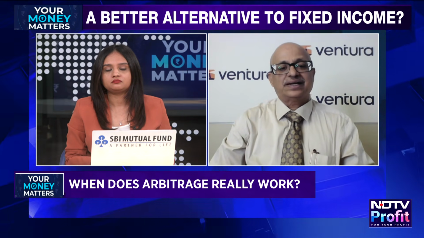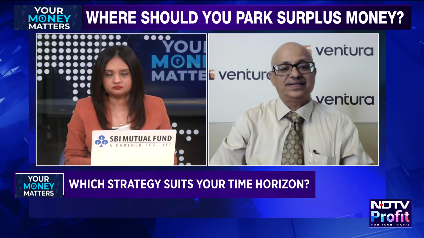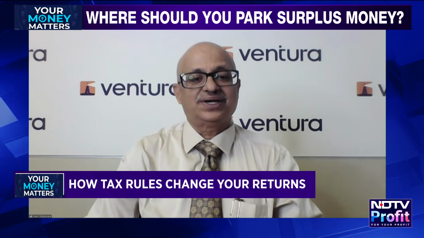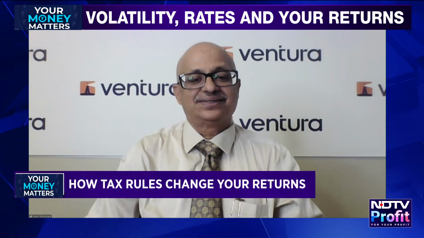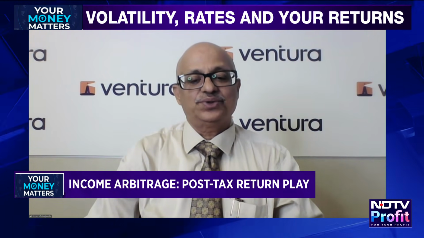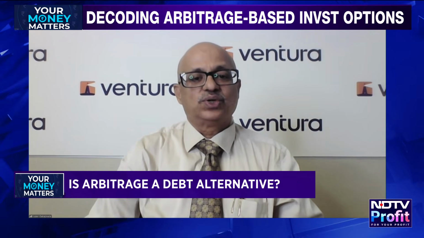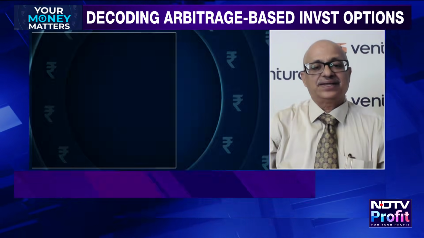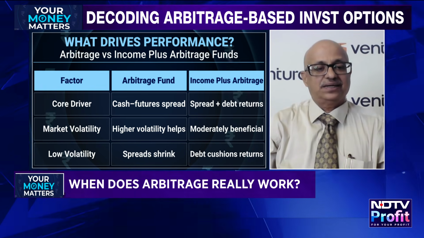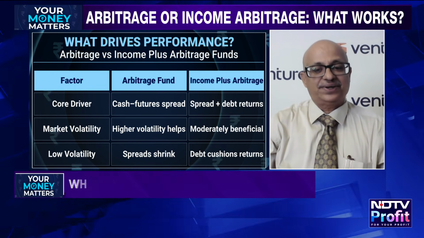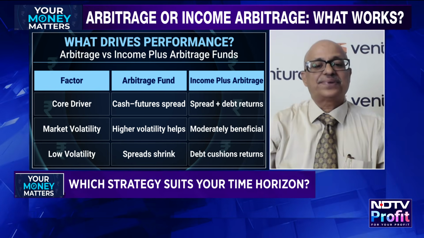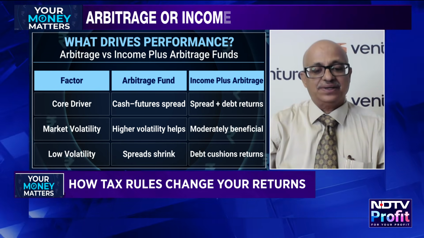So one is, an arbitrage fund requires reasonably good volatility in the market, which we have as of today. Courtesy of the volatile scenario, the arbitrage fund is having volatility. It is purely determined by what is happening in the equity market, and volatility is better for arbitrage funds because then the price movement arbitrage is available.